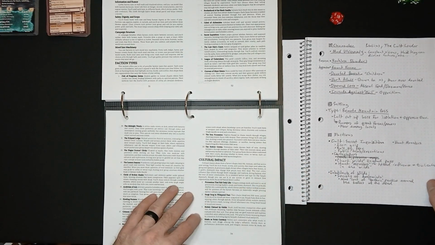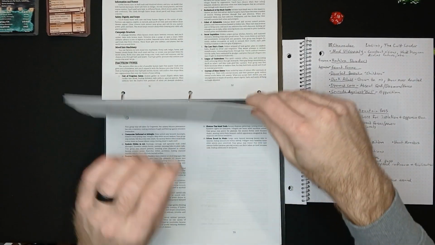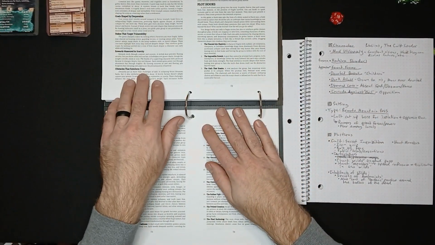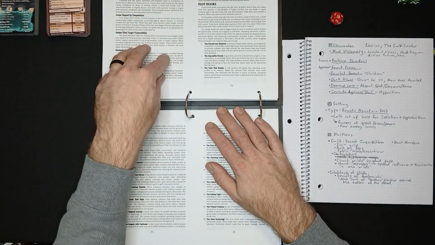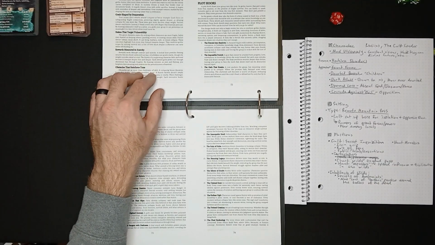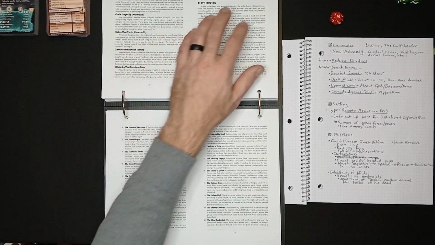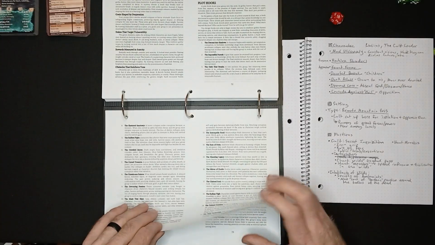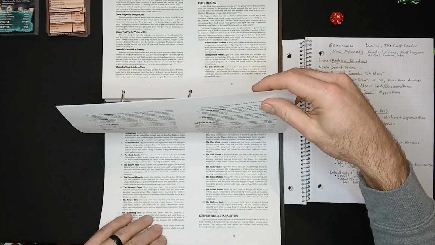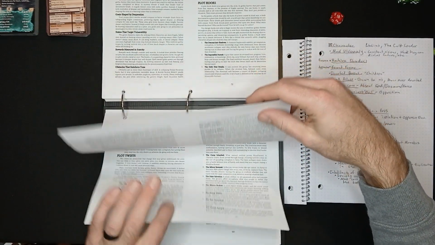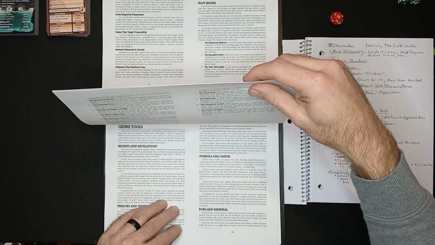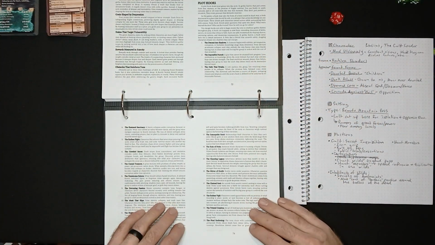I think that's good enough for factions, and that brings us to plot hooks. So once again, an overview of stories and how story and plot function in Gothic horror. And then we get into plot hooks, and then there's stakes, obstacles, antagonists, supporting characters, plot twists, extrinsic rewards, and then genre tools, and that brings us to the end of it.